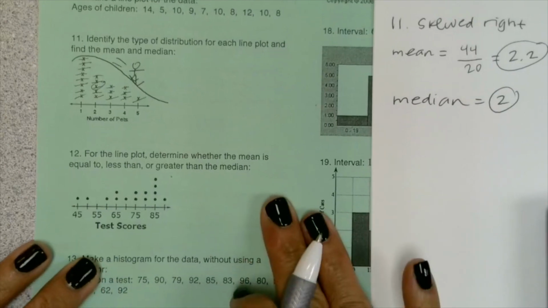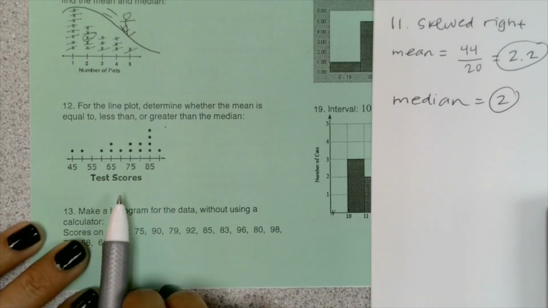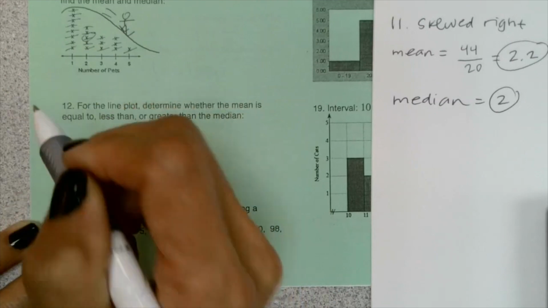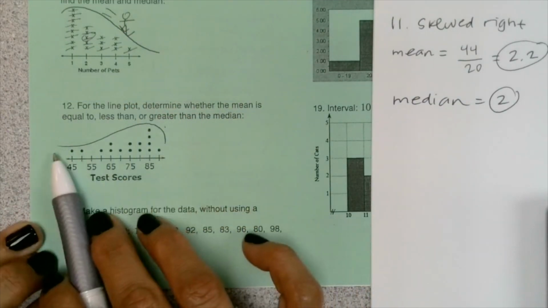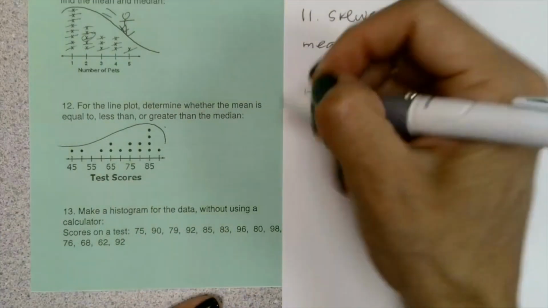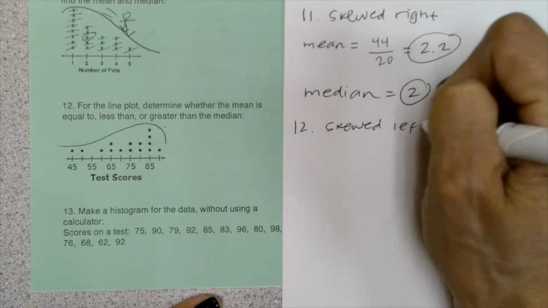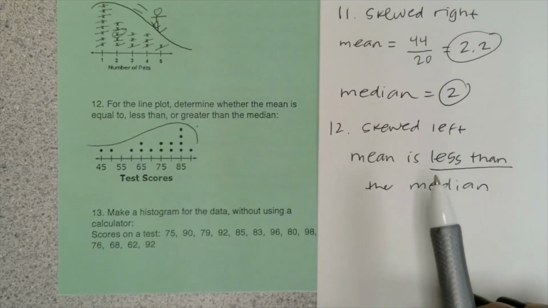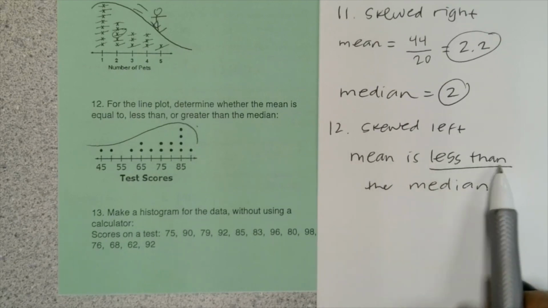For number 12, it says, for the line plot, determine whether the mean is equal to, less than, or greater than the median. So first off, we want to identify which type of distribution this is, and it is skewed left, because again, if you make kind of a slope, the slope is going down to the left, so this is a skewed left. So number 12 is a skewed left. Anytime you have a skewed left problem, the mean is less than the median.